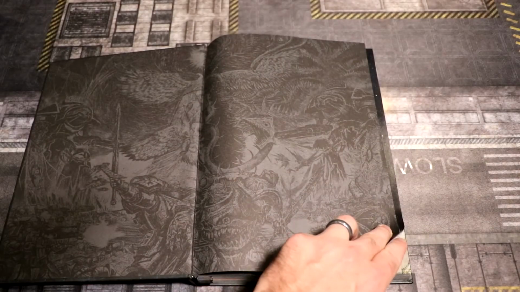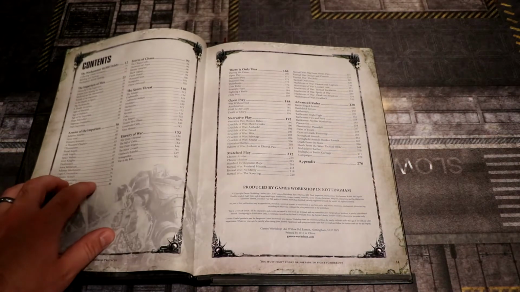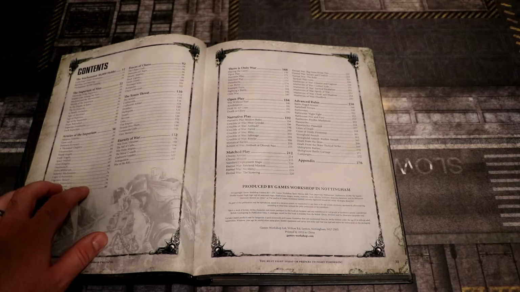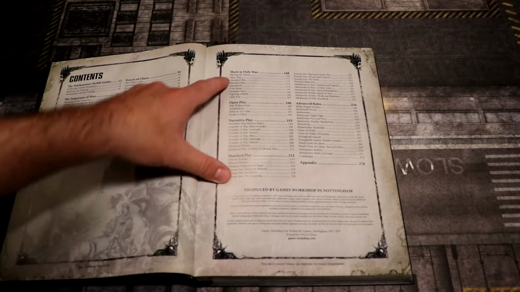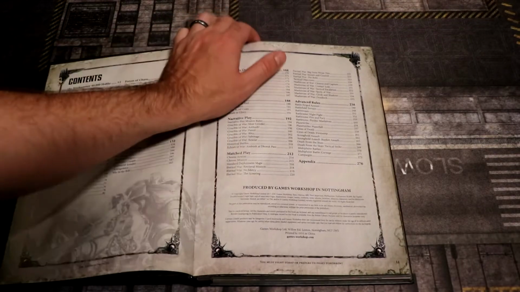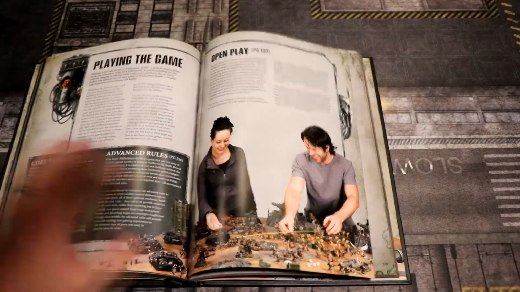So one of the first things we want to do when learning the rules is check out the table of contents here. And there's quite a bit. What we're going to be looking for, of course, is the rules. And to start, we're going to turn to, looks like page 170, to check out where the rules start. So we're way back in the book just to get to the rules.